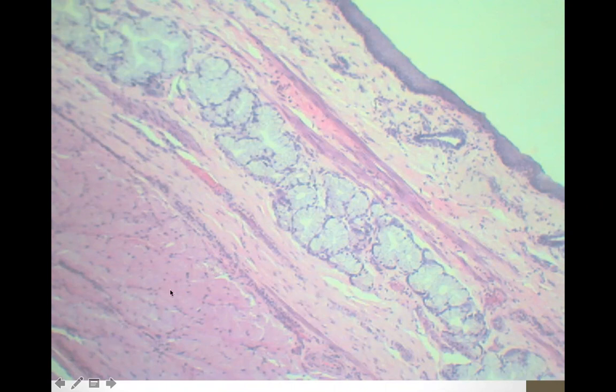And obviously, this one, if you notice, is found in between the inner circular and outer longitudinal of the esophagus, specifically the tunica muscularis. This is responsible for peristalsis. And what type of nerve plexus is that? It's the myenteric or Auerbach plexus.